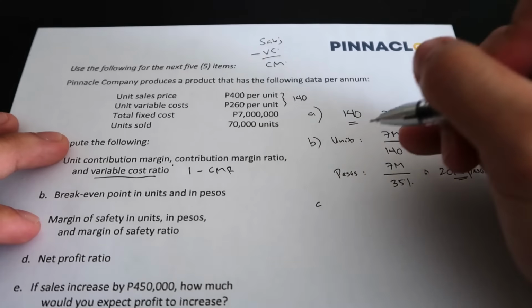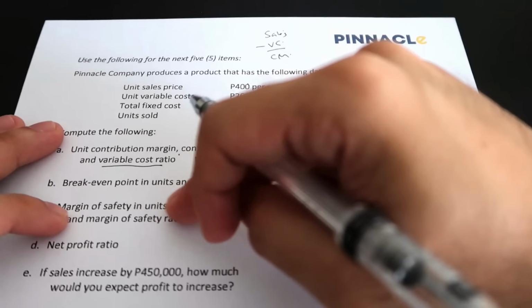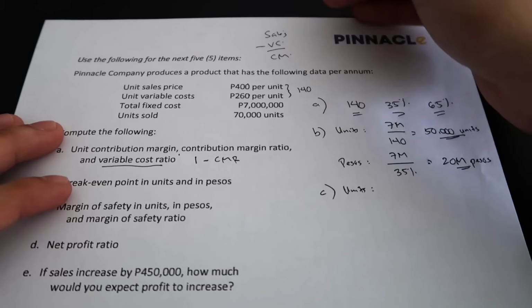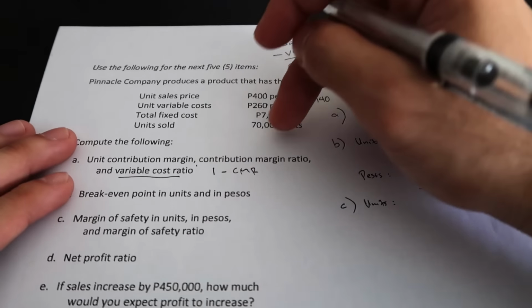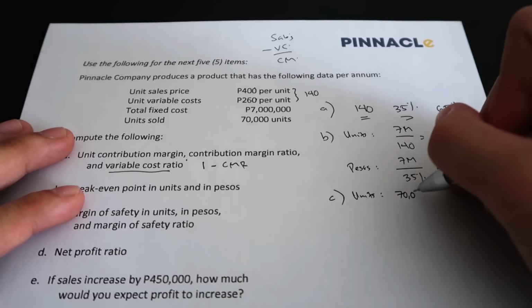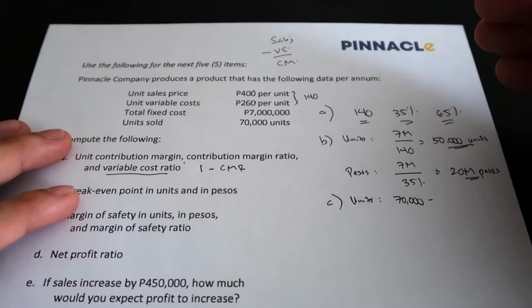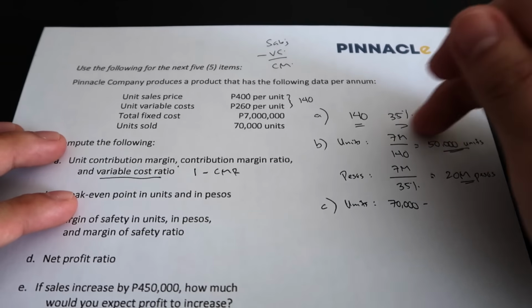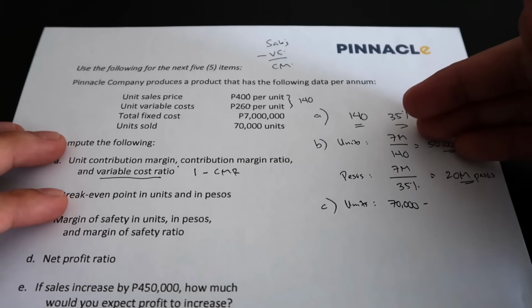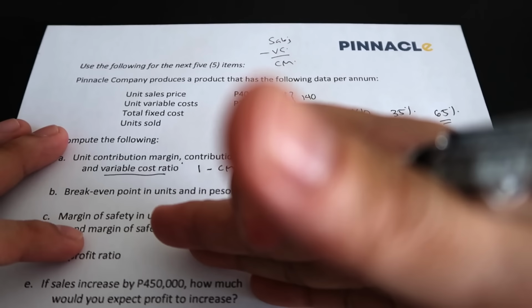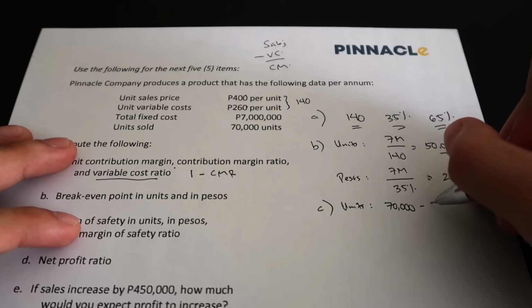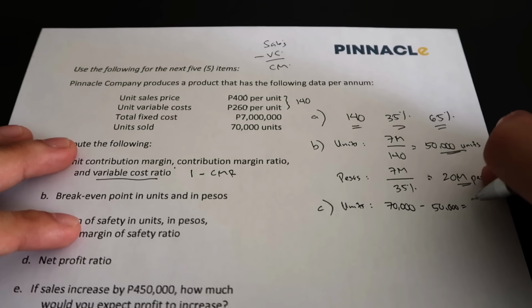Let's go to letter C, margin of safety in units. Actual sales: we have 70,000 units, minus our break-even sales. Since we're working in units, we use units for break-even too: 50,000, which we computed in letter B. To compute the margin of safety, you have to know how to compute the break-even point. 70,000 minus 50,000, you get 20,000 units.